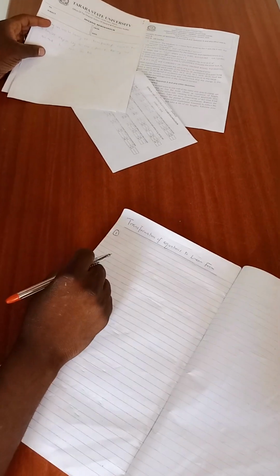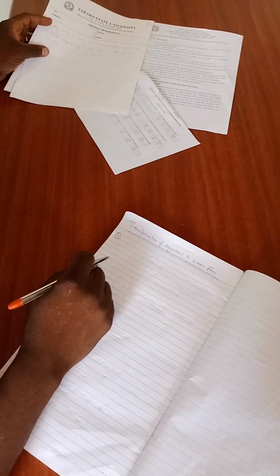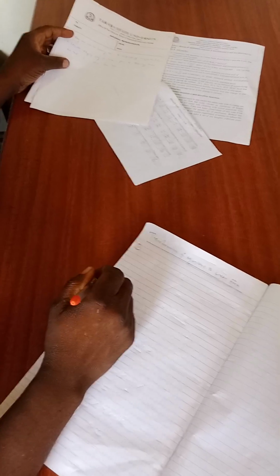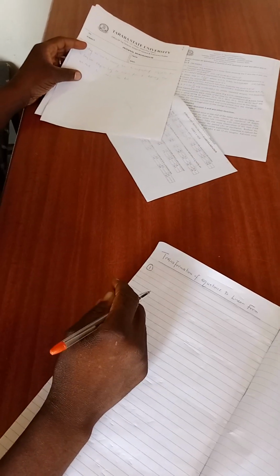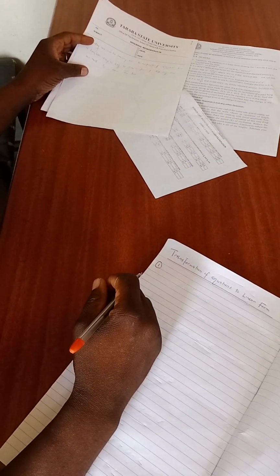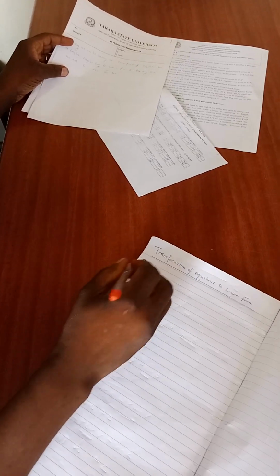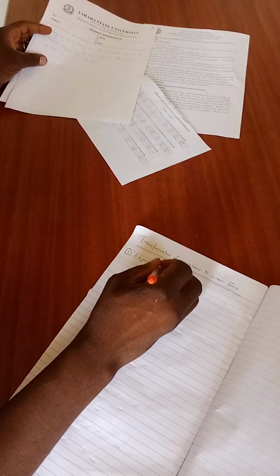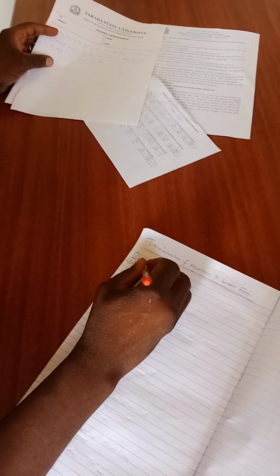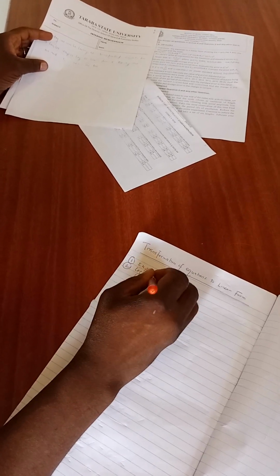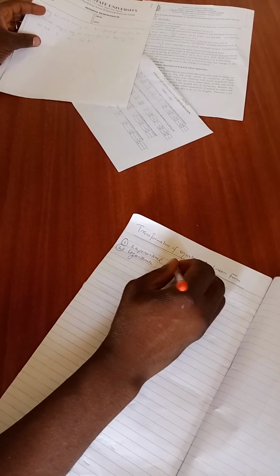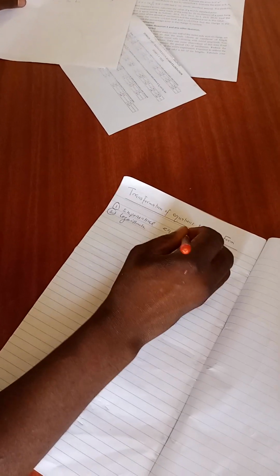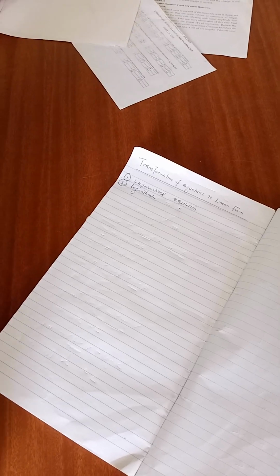Transformation of equations to linear form. Today we'll be looking at transformation of equations to linear forms. We have several types of equations in physics, but basically we are going to look at exponential equations and logarithmic equations. These are the most common equations in physics, and we will see how to transform them into linear form. Let us start with exponential equation.